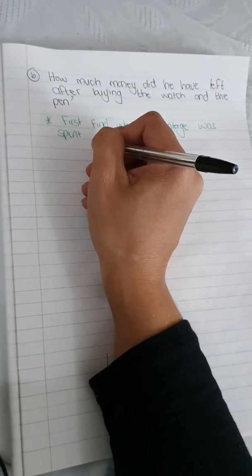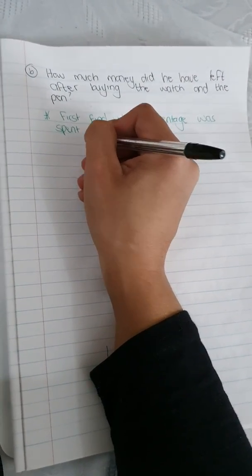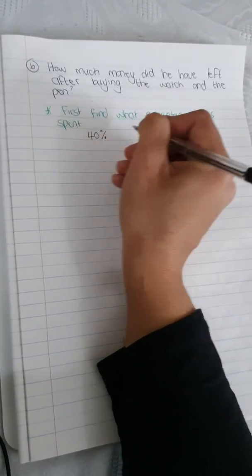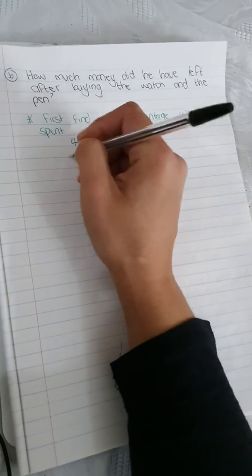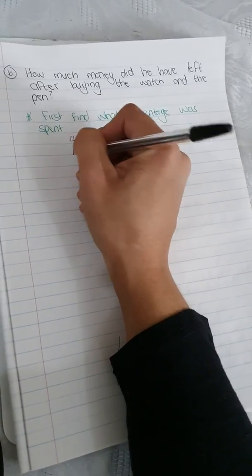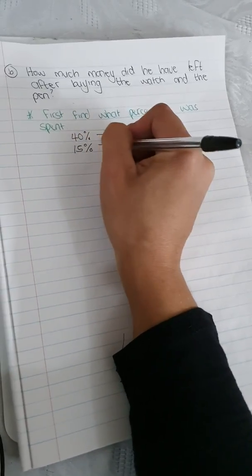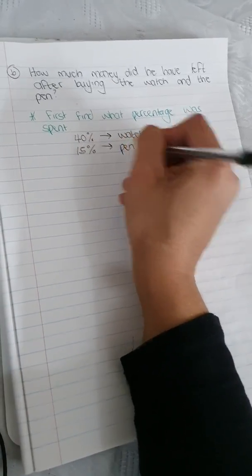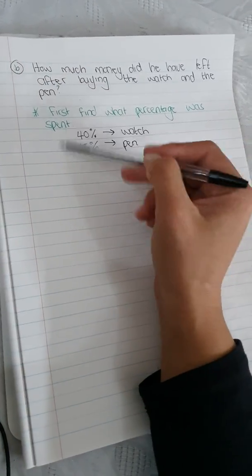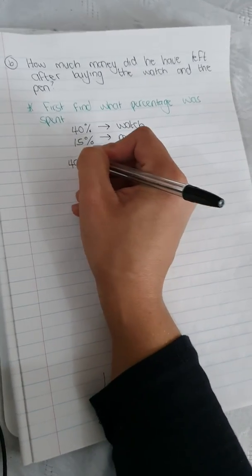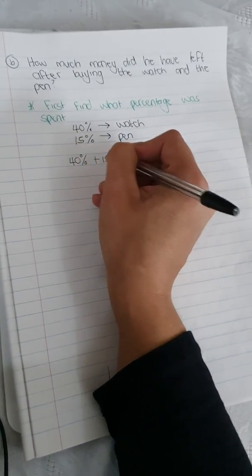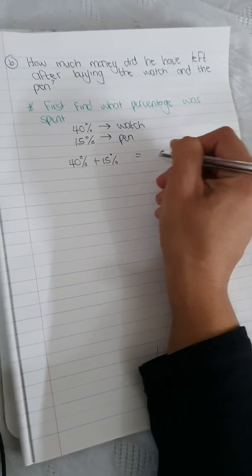Now that means I'm going to say initially I had 40% being spent on the watch and 15% being spent on the pen, which we calculated in the first part of the question. Now for me to find out the total of how much percent was spent, I will then say 40% plus 15% gives me 55% spent.